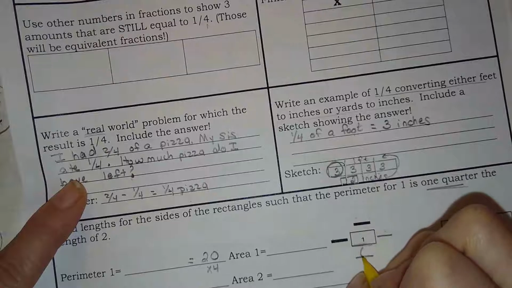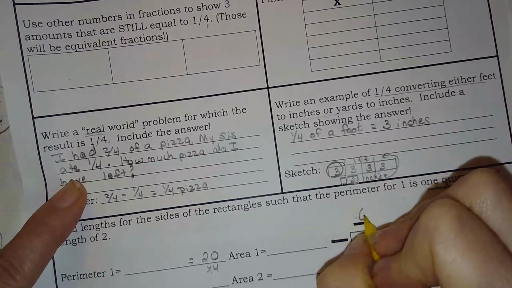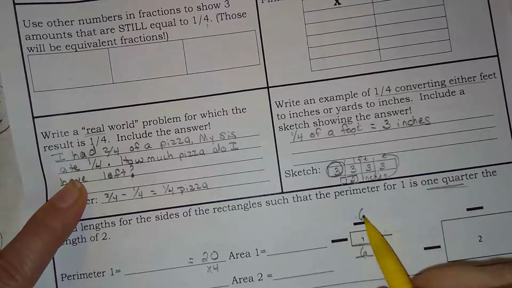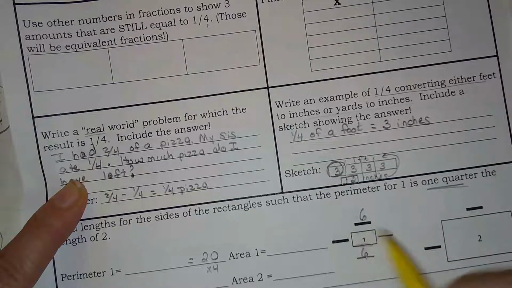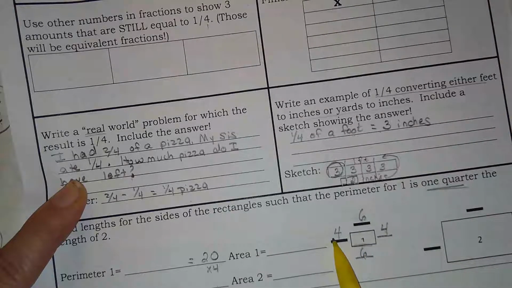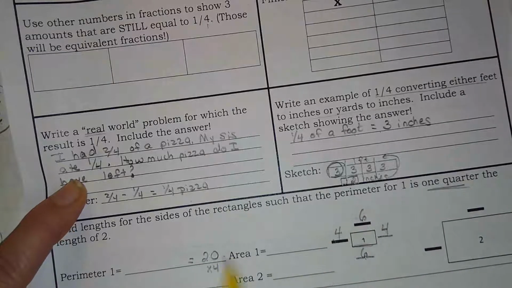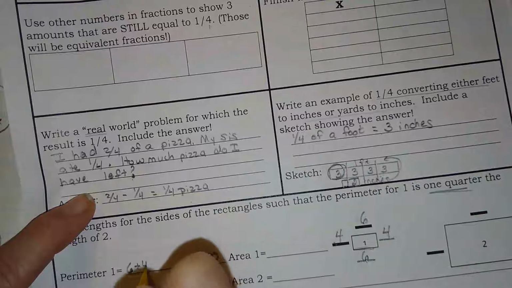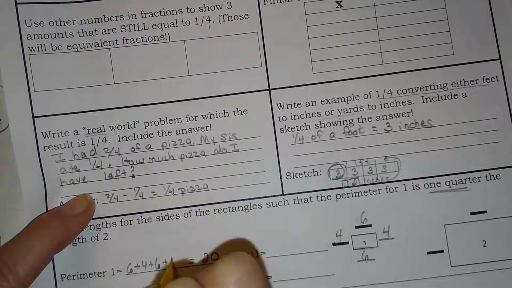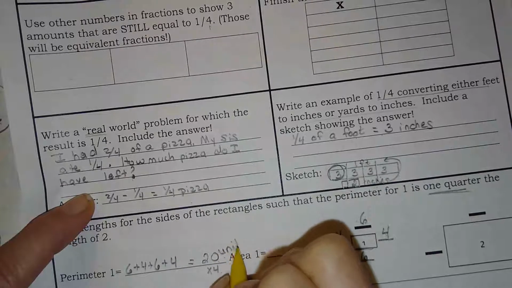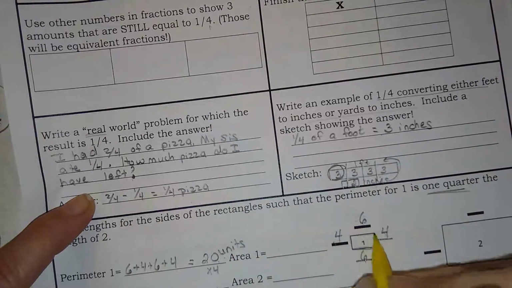So if this one is 6, the one across from it is 6. 6 plus 6 is 12. I need a total of 20. 6 plus 4 is 10. 6 plus 4 is another 10. That gives me 20. So 6 plus 4 plus 6 plus 4 will give me 20 units. These are just straight line units as I walk around.